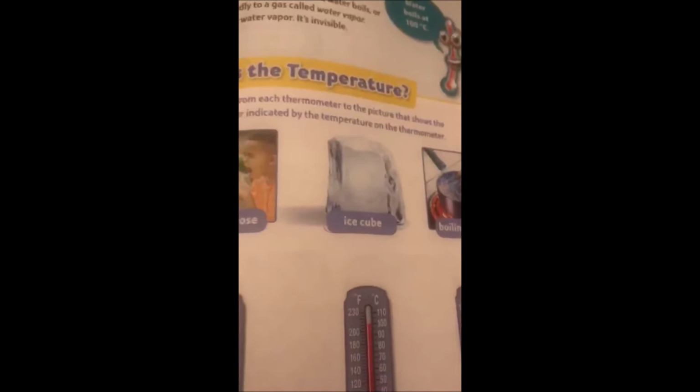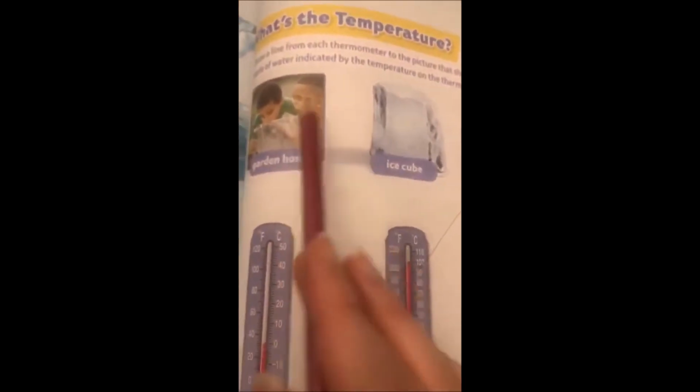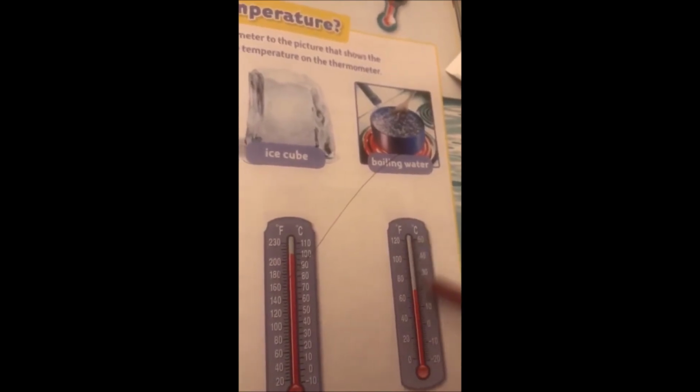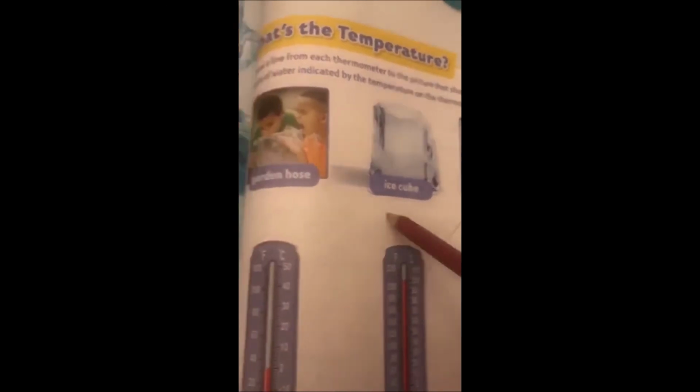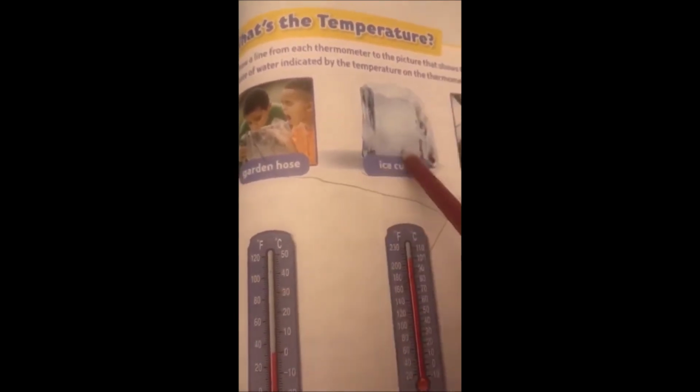Here we have a beautiful easy exercise. We have a garden hose, an ice cube, and boiling water. We're going to match each one with the temperature of the water in it. Which one shows a high temperature for boiling water, that is 100 Celsius? It means it's boiling. Which one shows normal water between 0 and 100, in between? Yes, it is. Which one is under 0 or 0? The ice cube. Good job.